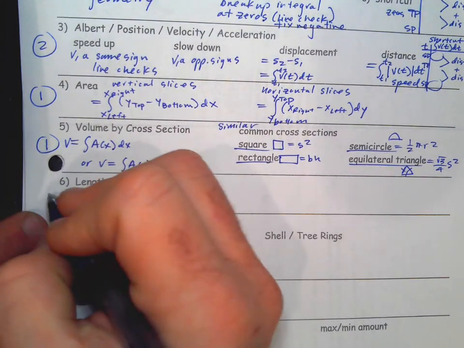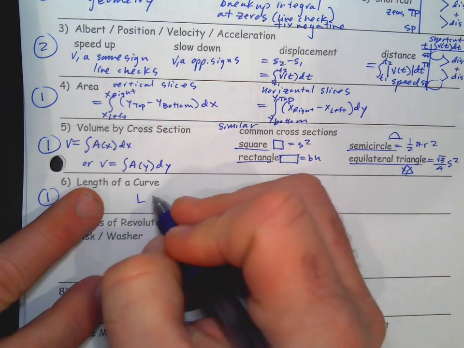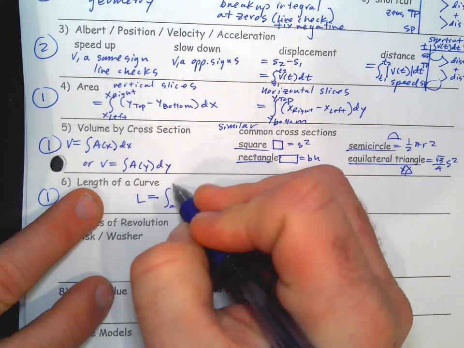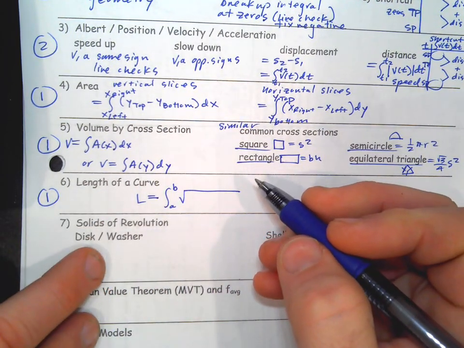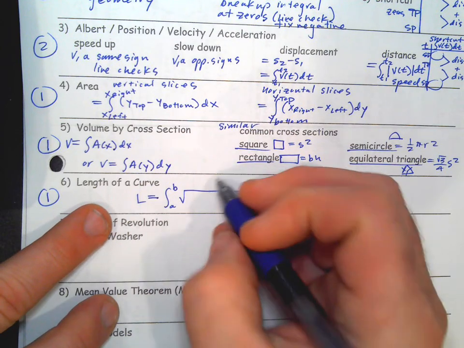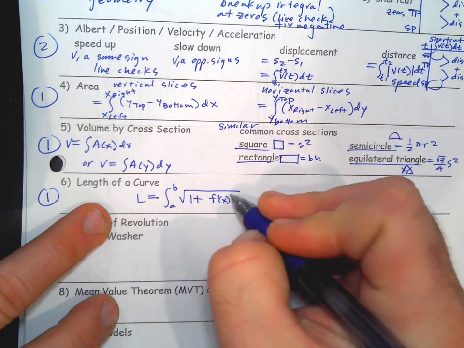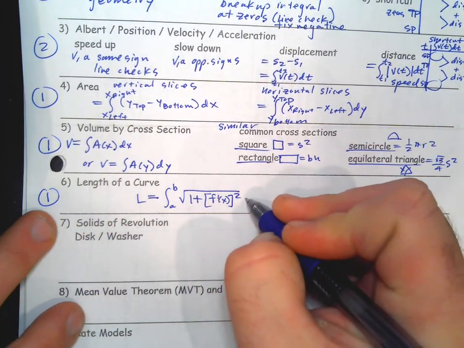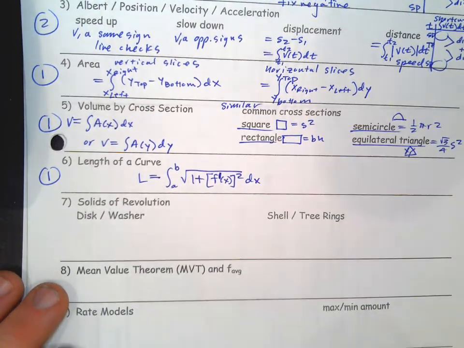Length of curve is one new thing to you guys from AB, and that will be on section 1. And we derived it. It's very similar to the other length of curve formulas we have for polar and parametrics. It has a square root. It has two things inside being squared and added. This time, just the derivative. So that's the formula. You should know it.